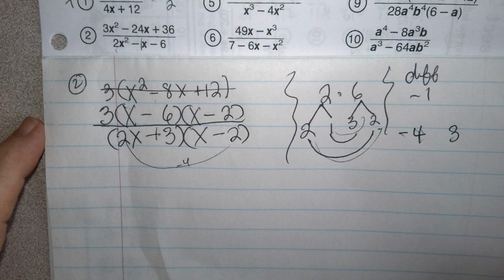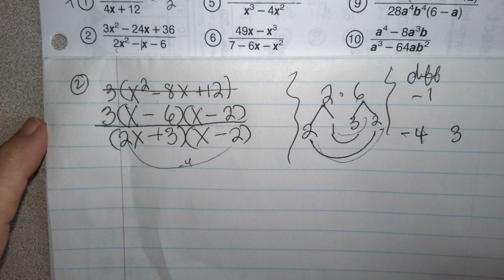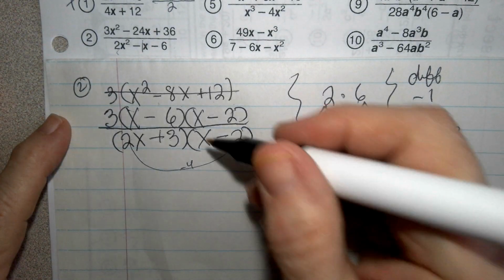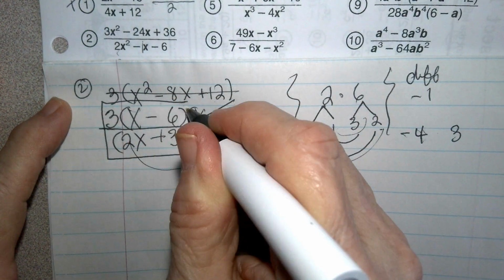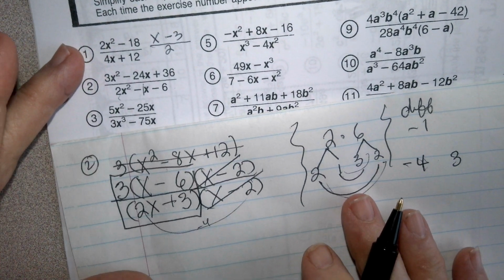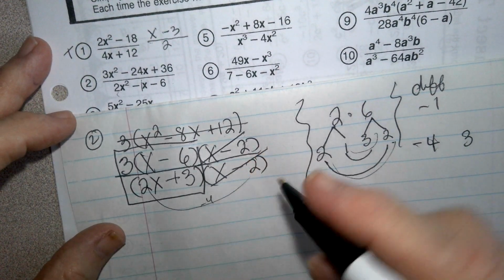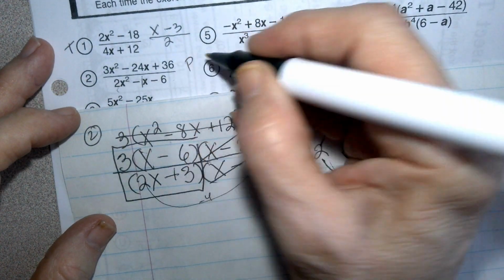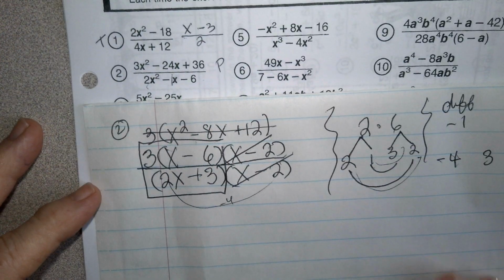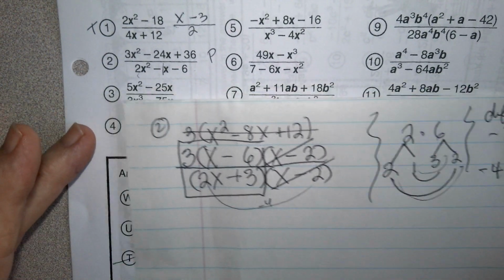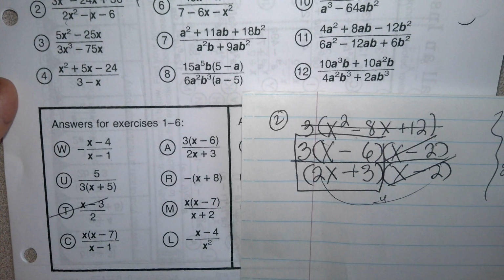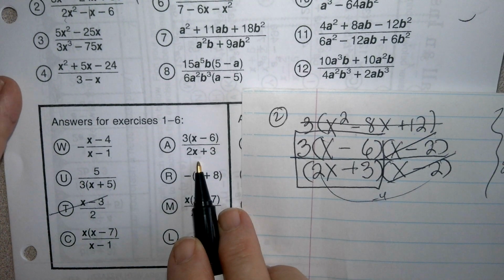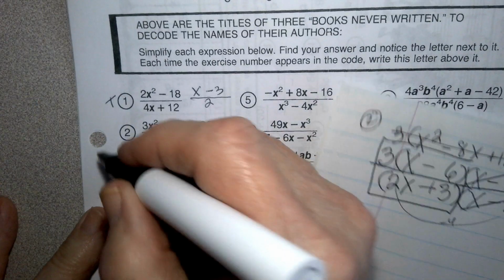Then you're going to look at it. Is there something that you can cross out on top and bottom? The x minus 2. And I think then this is going to be your final answer. And there's no room, so some of them I'll just put P for it's on the paper. All right. So let's see if we can find that answer. Is it the letter A? Okay. So the number 2 gets the letter A.